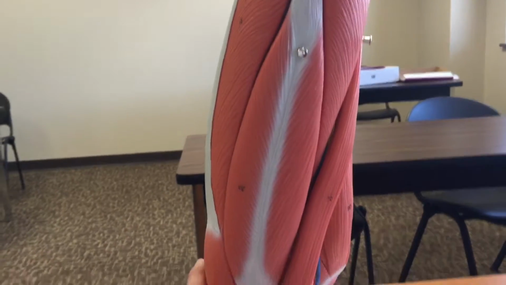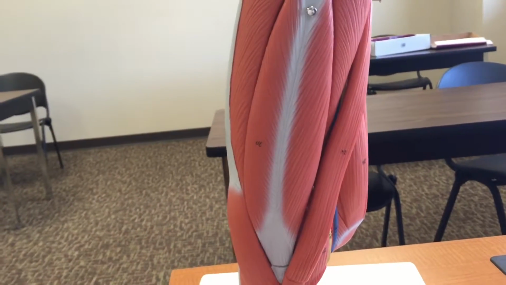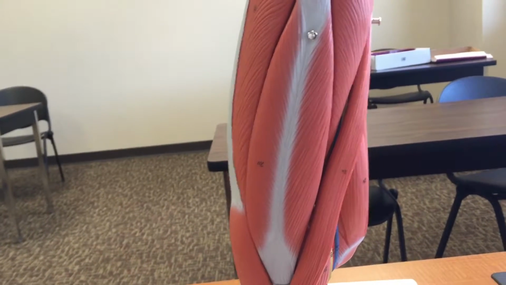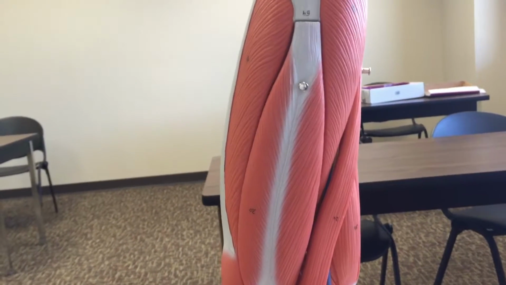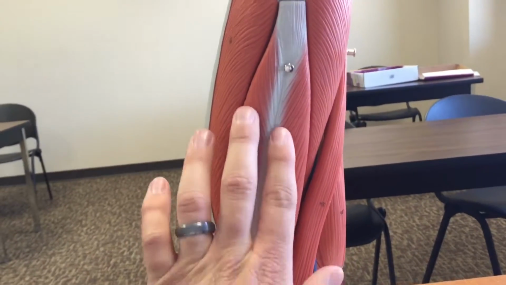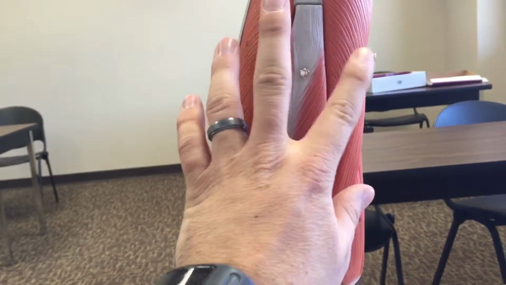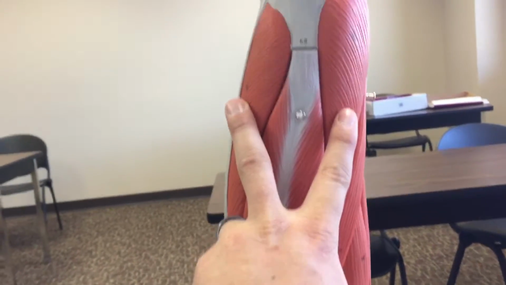Okay, now if I rotate it back here to the anterior view again, right away I'm going to be able to point out some of the quad muscles. So first things first, we have right down the middle the rectus femoris muscle, and then on both sides of it you'll find two vastus muscles.